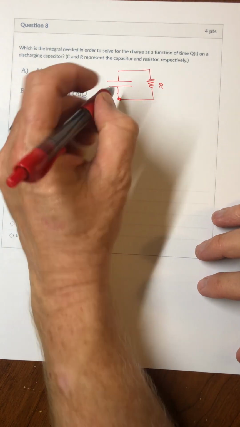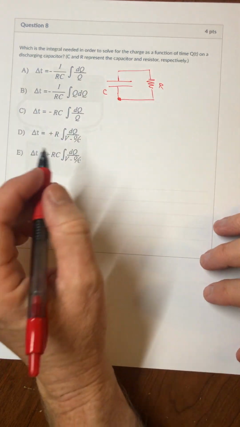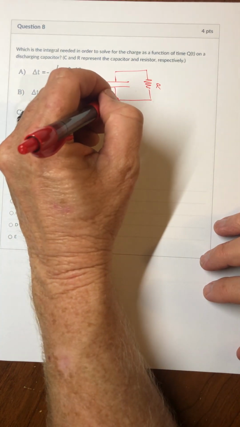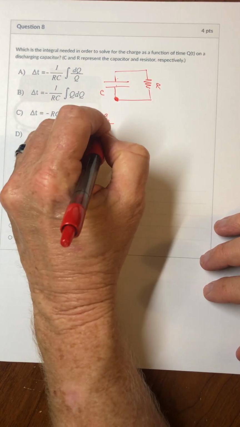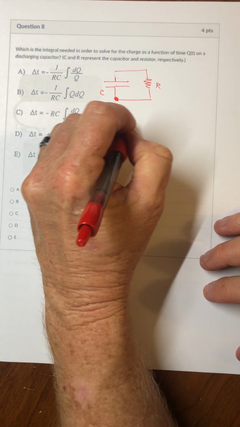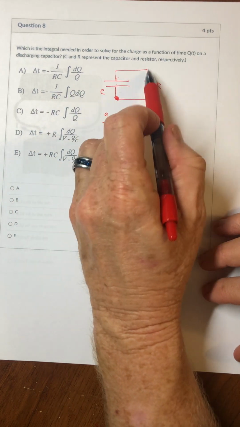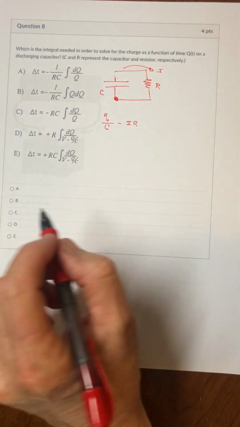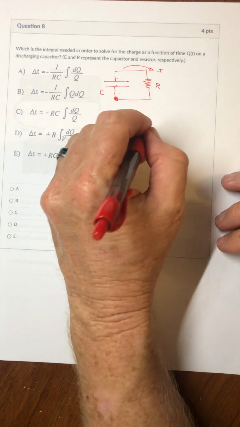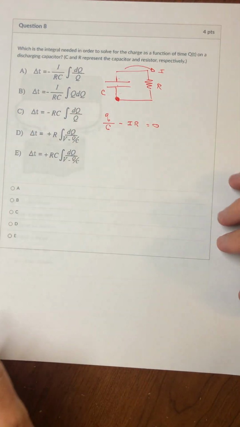Let me just go around and apply Kirchhoff's law around the loop. As I start here, there would be a change in voltage, which we would write as Q over C. And then as we go around the loop, there would be a decrease. So if the current is going this way, there's a discharge, and that would finish the loop.